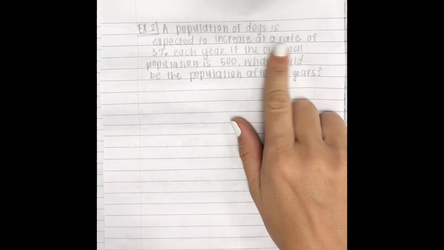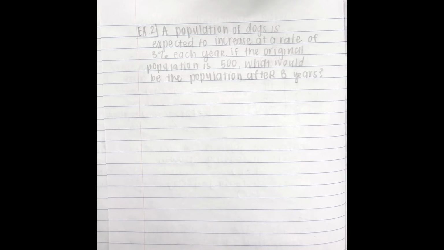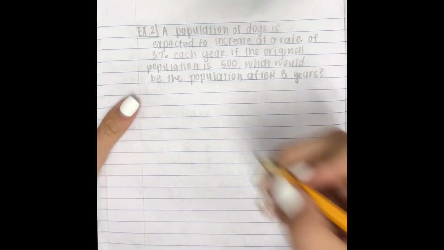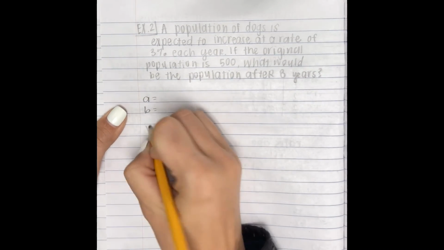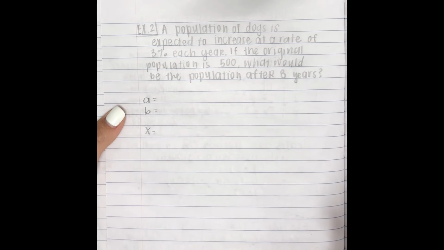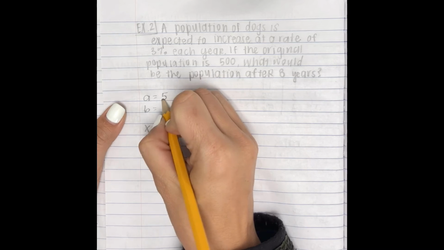Okay, example 2. A population of dogs is expected to increase at a rate of 3% each year. If the original population is 500, what would be the population after 8 years? Okay, so I'm going to find our A, our B, and our X. Okay, A is our initial amount, which is 500.